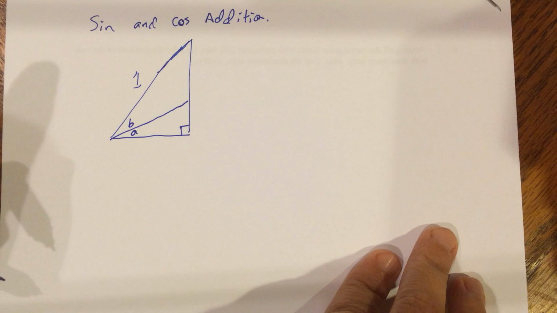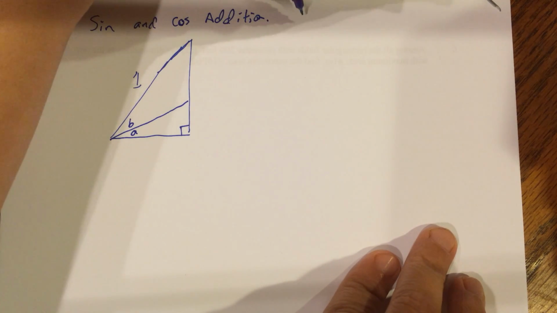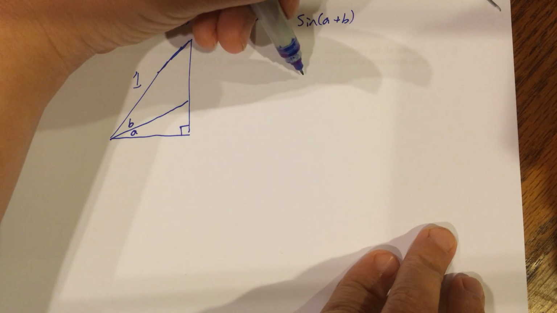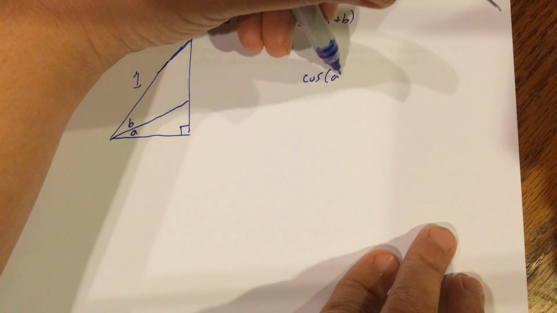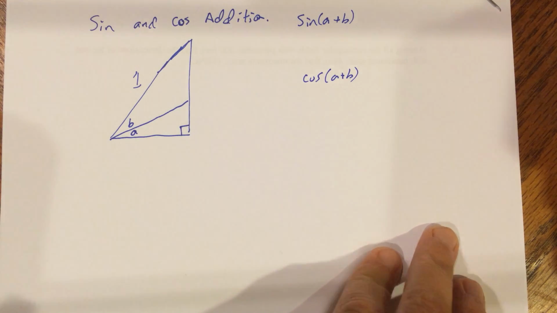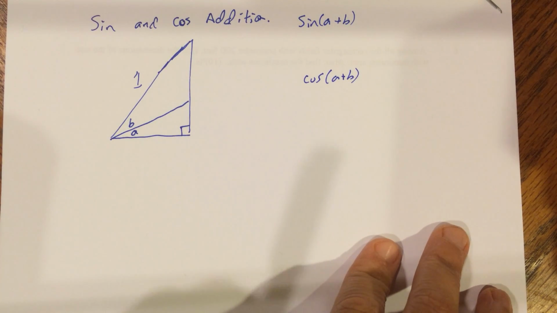And what I want to find then is my sine of A plus B and my cosine of A plus B. So I'm going to try to find those. So let's see. Well, my A has a right angle, which is kind of useful.